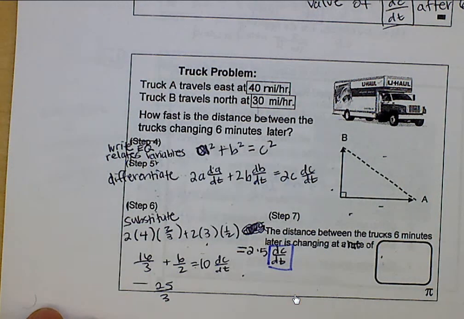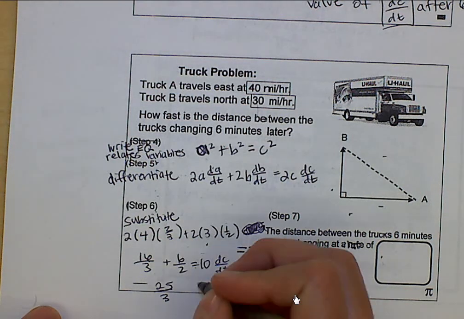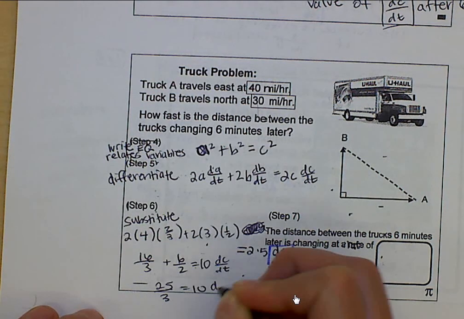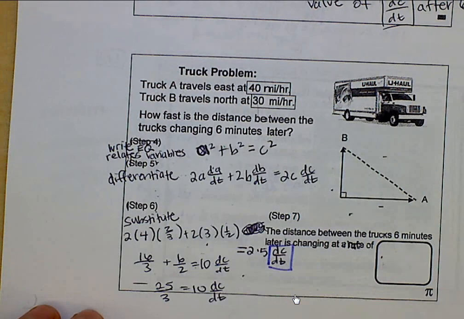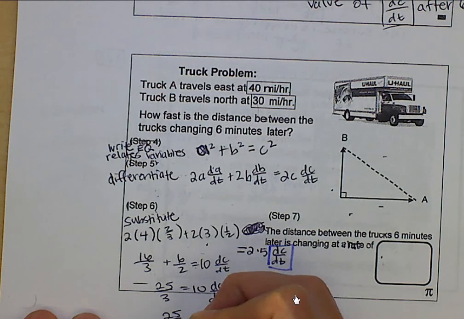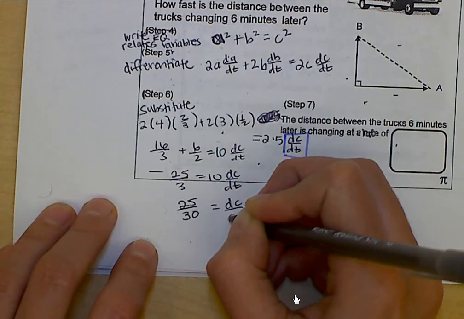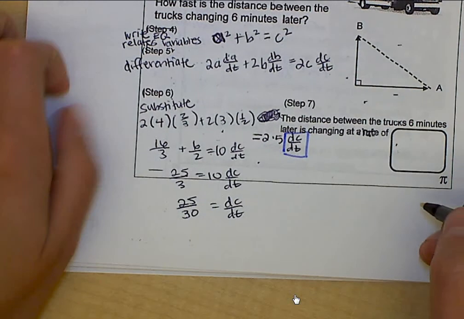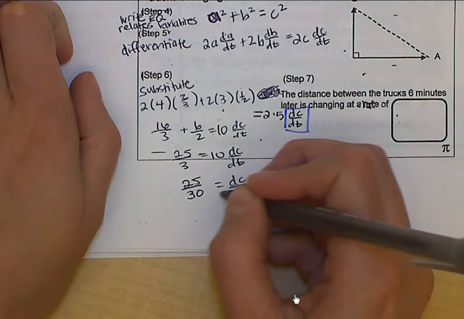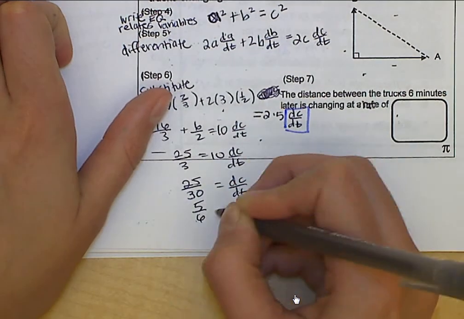I need to check that real quick. Oh yeah, that's totally right. Okay, 25 over 3 equals 10 dC/dt. And then the last step is to divide by 10. So that's 25 over 30 equals dC/dt. And if we simplify, we get 5/6 equals dC/dt.